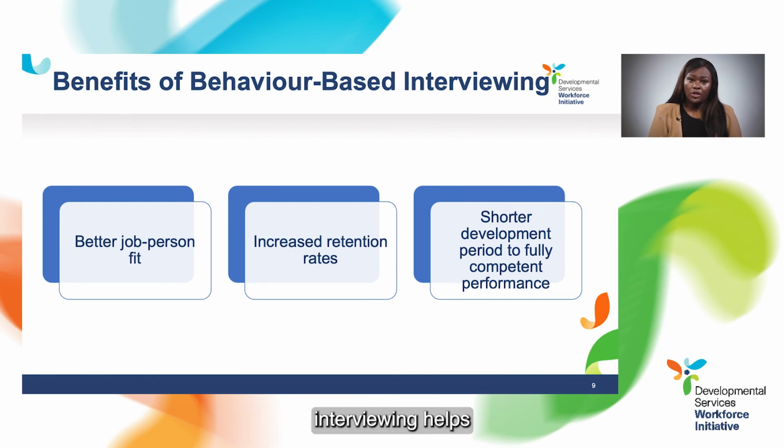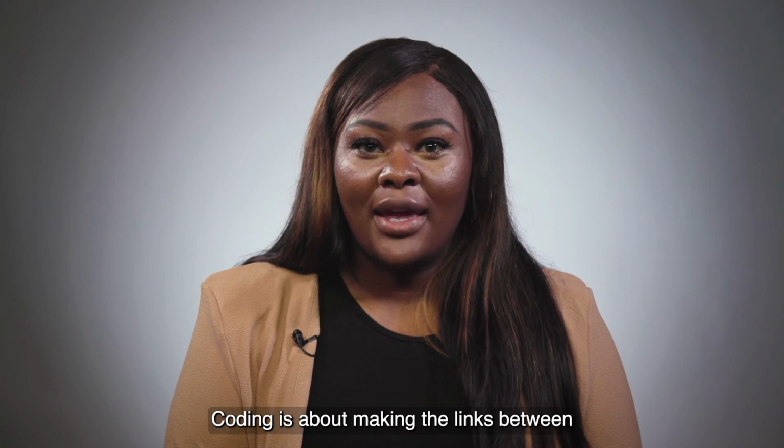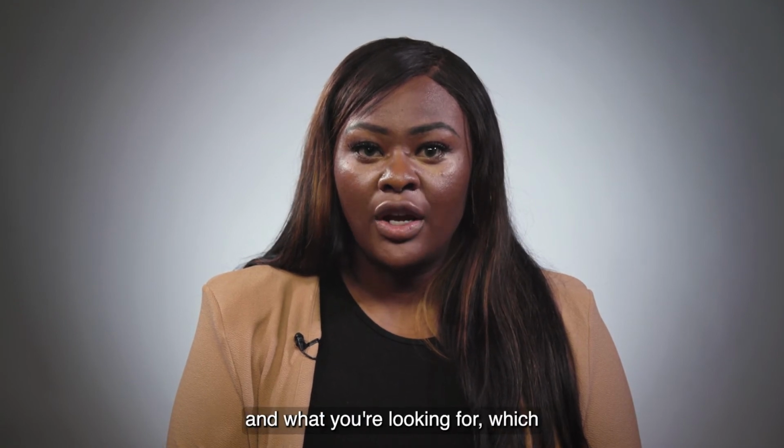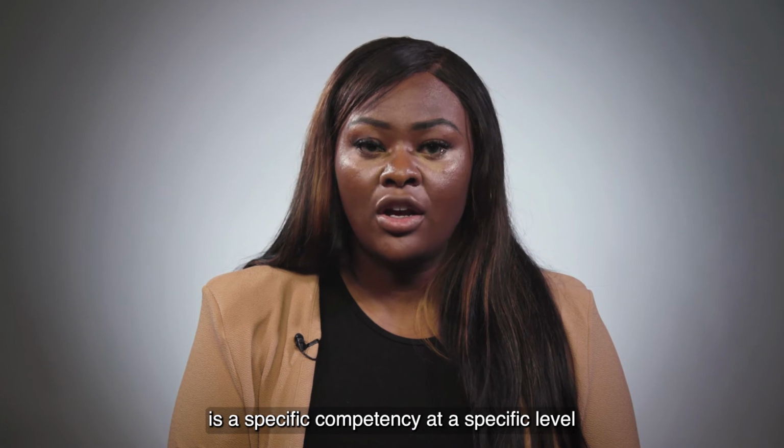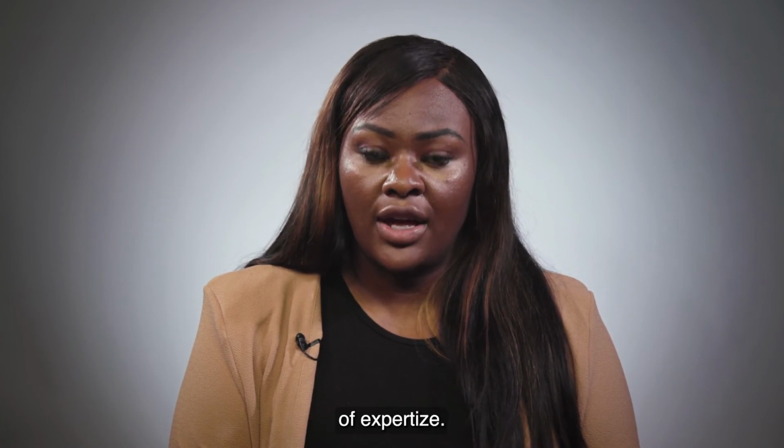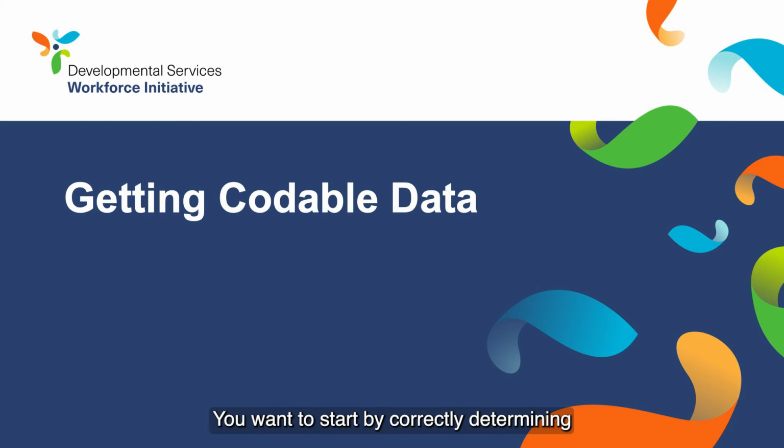Behavior-based interviewing helps to ensure that the people you hire have potential to succeed. This competency-based approach can also be used to provide appropriate development to help employees realize their potential. Coding is about making the links between what you hear in an interview and what you're looking for, which is the specific competencies at a specific level of expertise. You want to start by correctly determining if what the candidate is saying is in fact codable information, and if so, how do you code it so you know what competency it reflects.